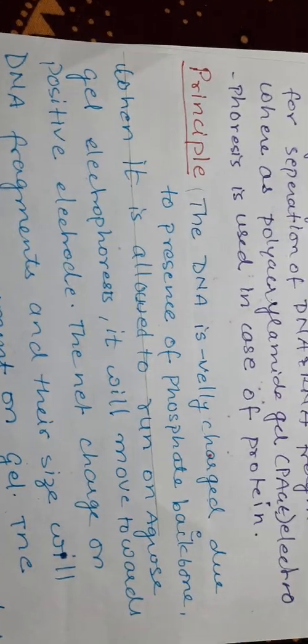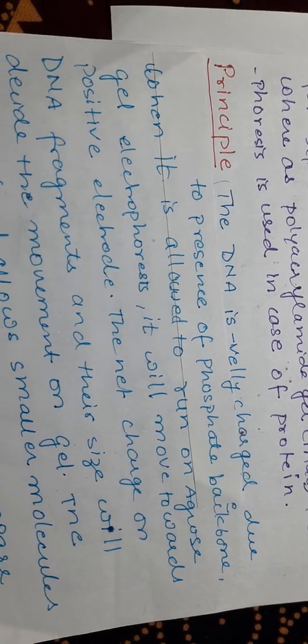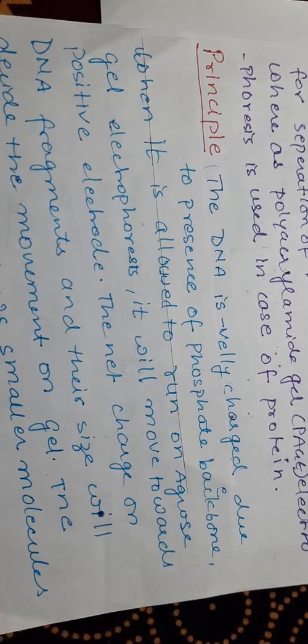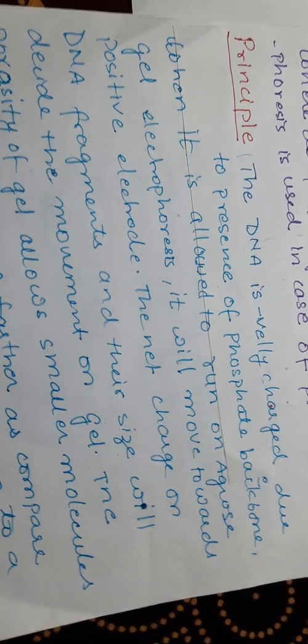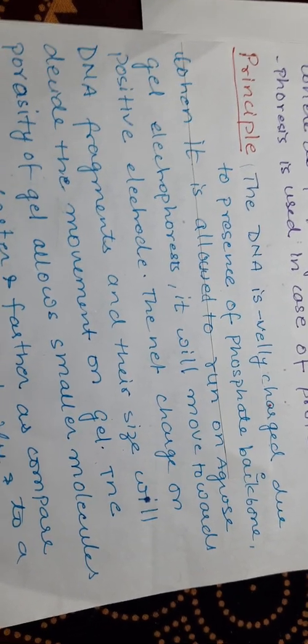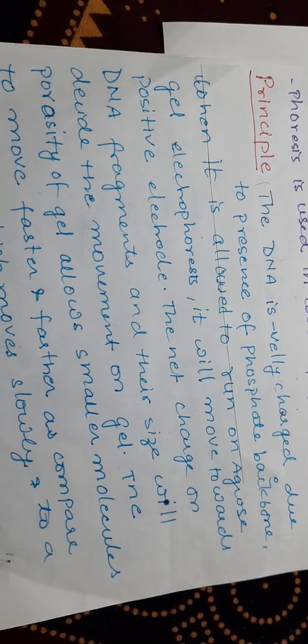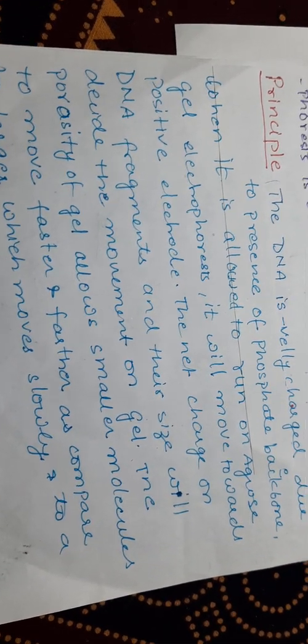Let's see the principle behind this process. The DNA is negatively charged due to the presence of the phosphate backbone. So when it is allowed to run on agarose gel electrophoresis, it will move toward the positive electrode. The net charge on the DNA fragment and its size will decide the movement on the gel.